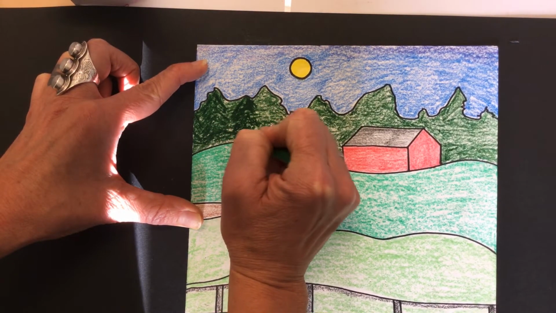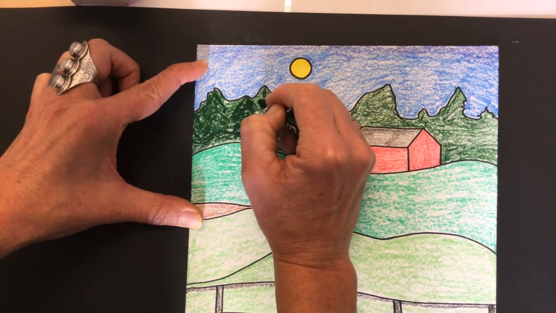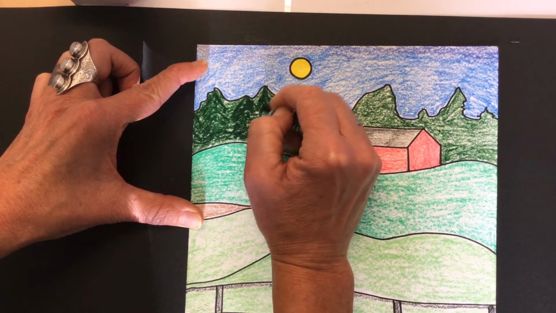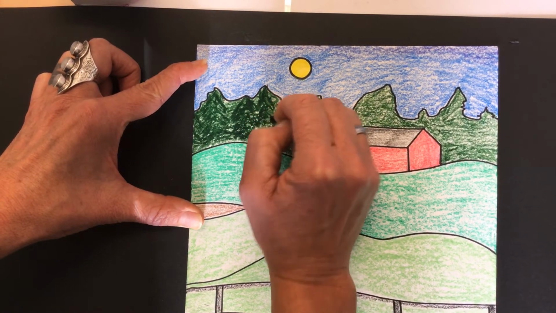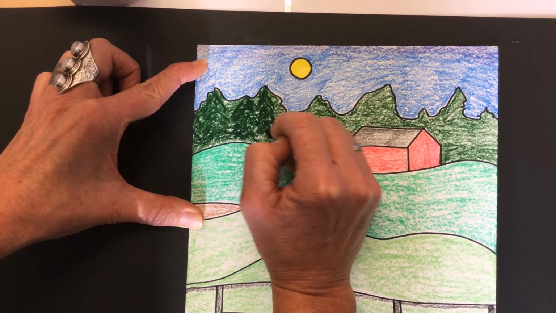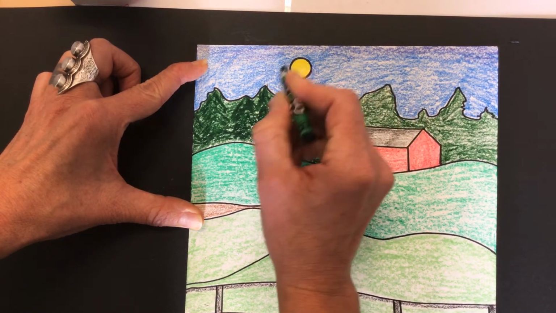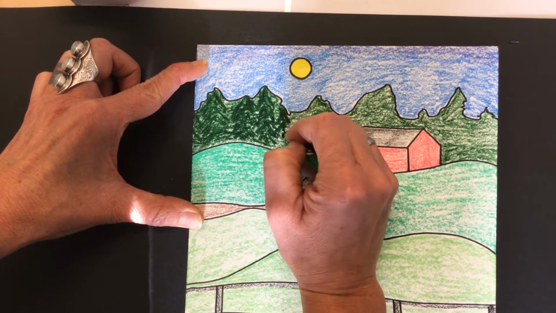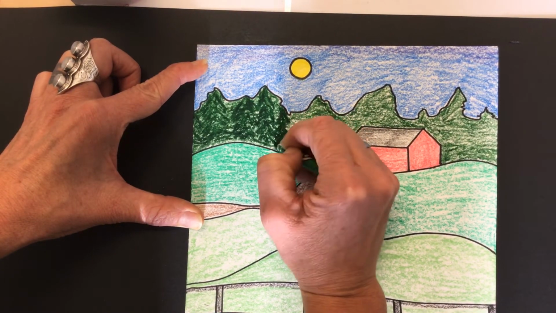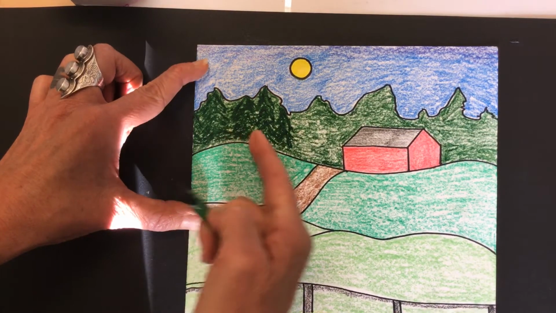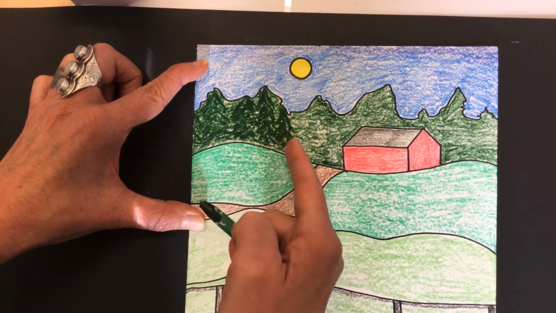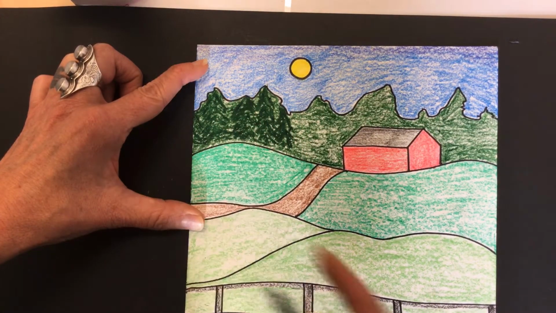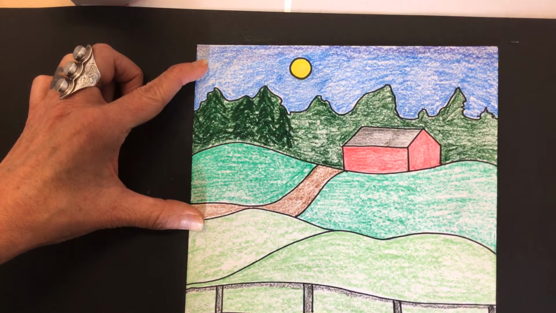And I'm pressing down super hard on my crayon so that I'm getting even more variety in color. So I'm developing those different trees that you see into separate individual trees instead of just one whole mass. Now watch this.